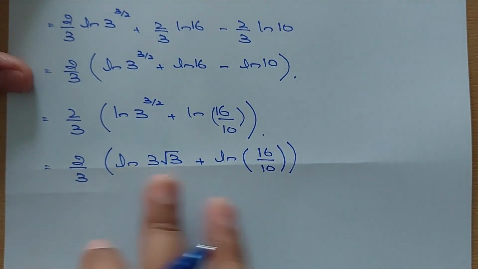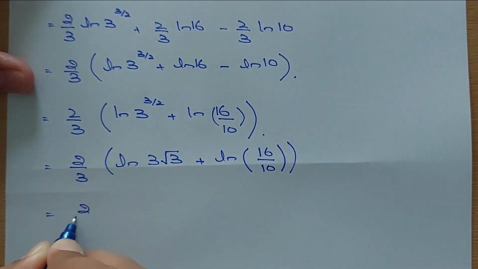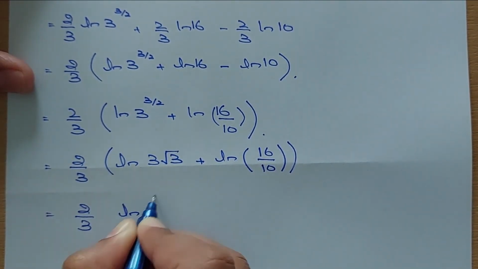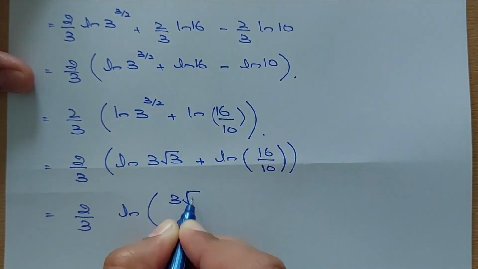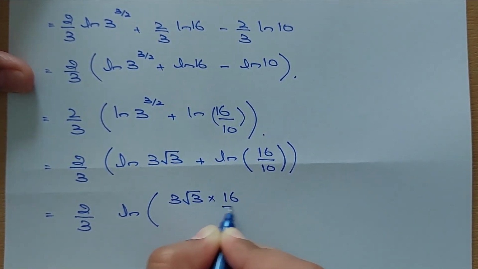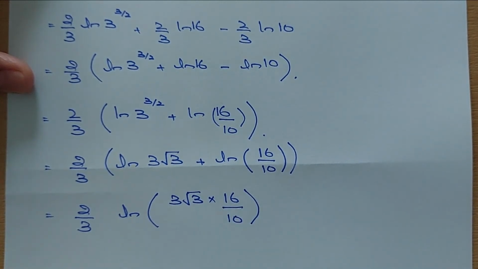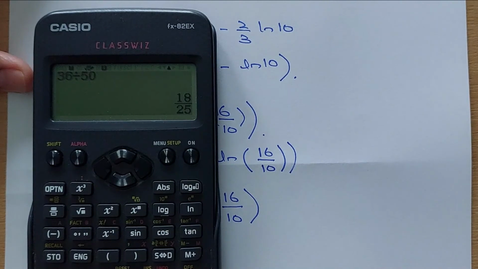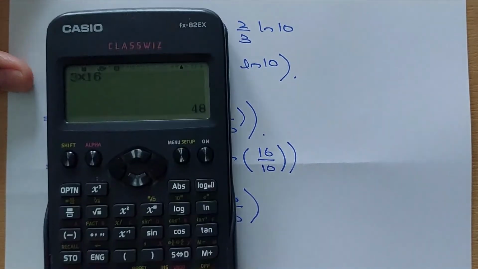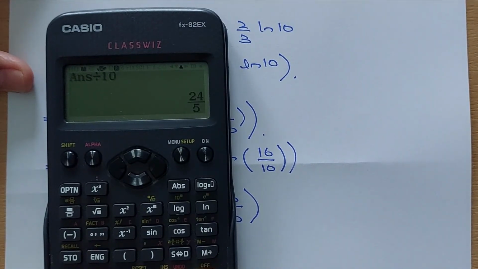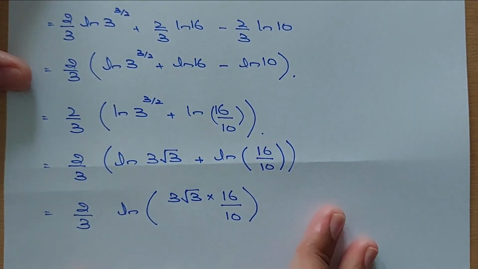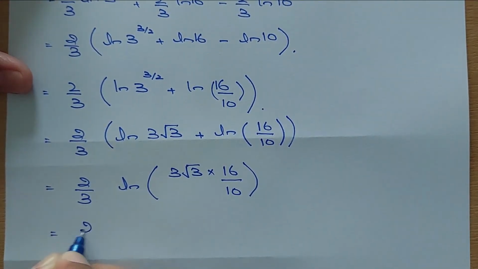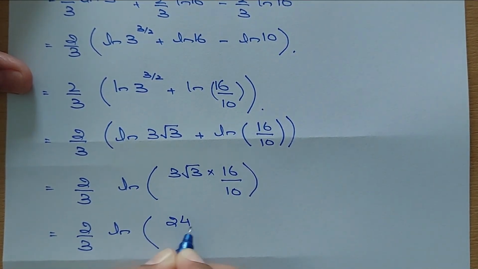Okay, so this is natural log of 16 over 10. Right, now in the addition we do the product. So 2 by 3 natural log of 3 square root of 3 times 16 by 10. Okay, now let me convert it into simplest form. 3 times 16 is 48, and 48 divided by 10 is 24 by 5. Okay, so 2 by 3 natural log of 24 square root of 3 divided by 5.